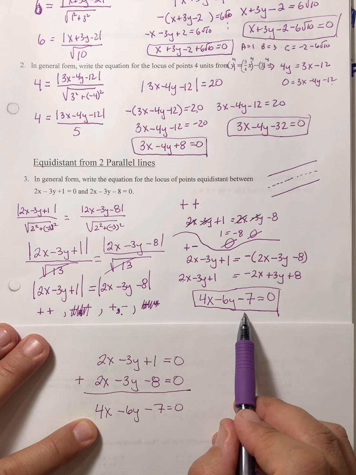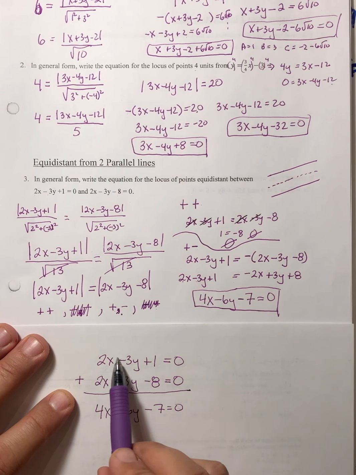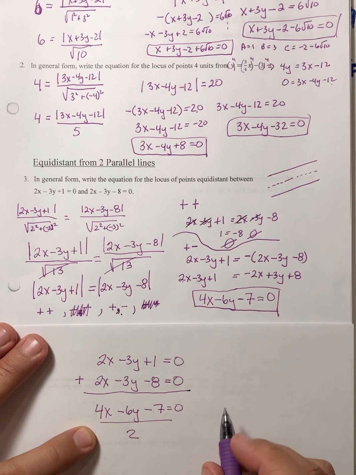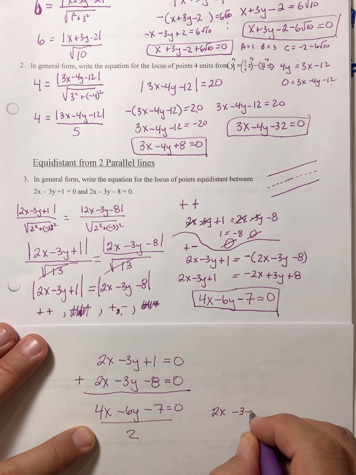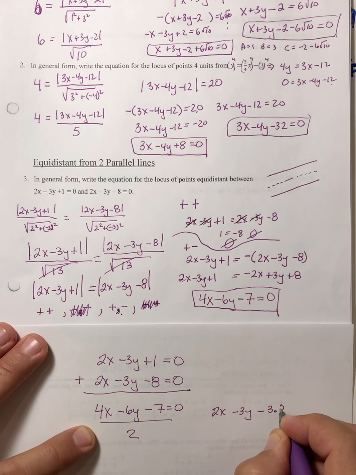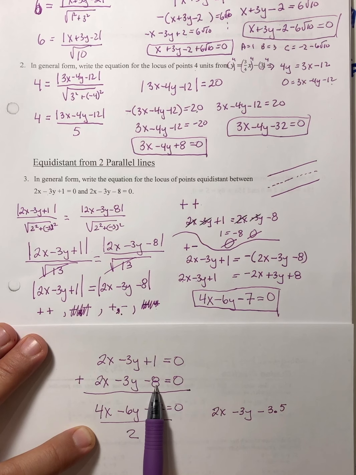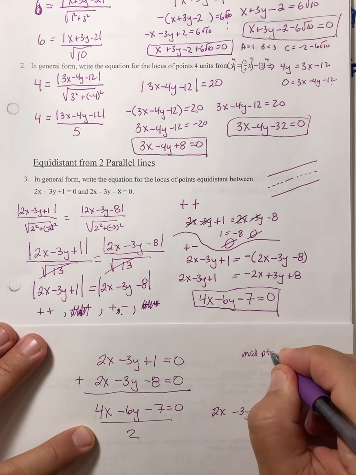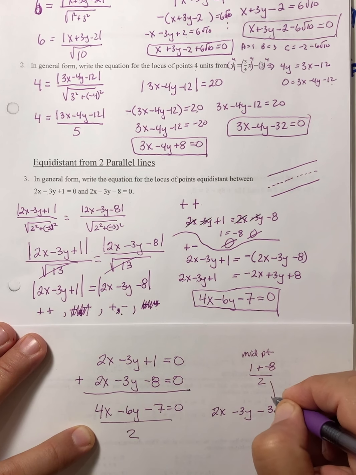Yeah, I'm done. Okay? But if I wanted this equation right here to look exactly like this, 2 and the 3, I can then divide by 2. And if I divide by 2, we have 2x minus 3y minus 3.5. So look at your 1, look at the negative 8. Where is the middle of a 1 and a negative 8? Remember, middle, midpoint. Add them, 1 plus a negative 8 divided by 2. That gives you a negative 3.5.